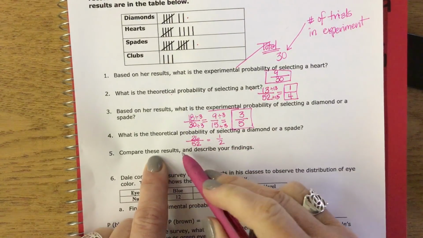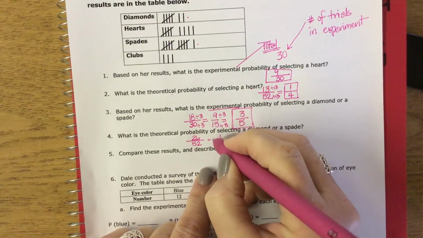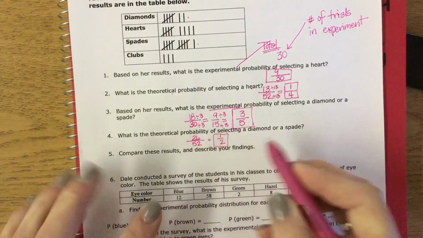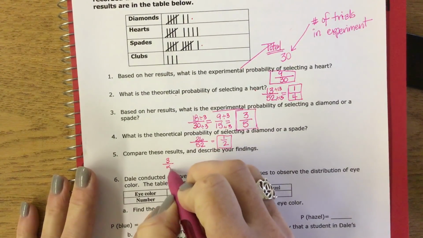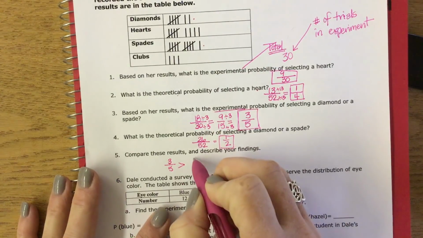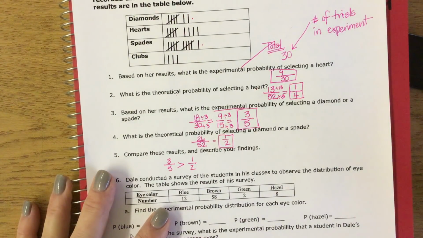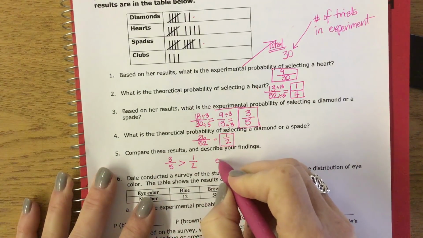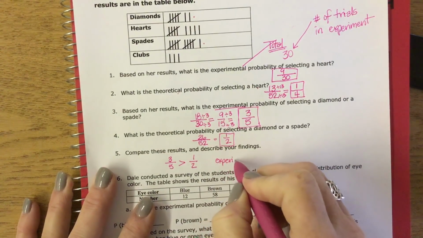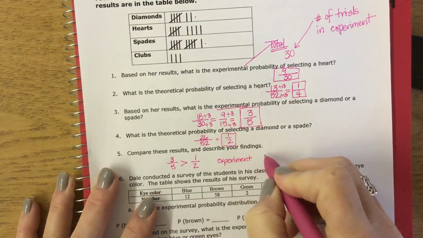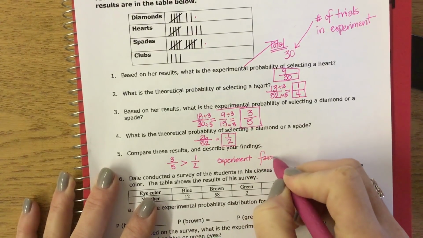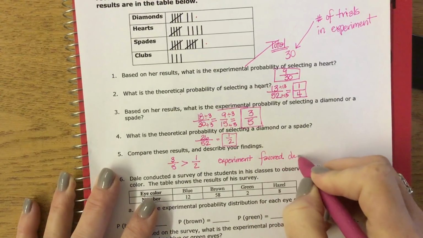They want you to compare these results, and it looks like I already did that for you. We know that 3/5 is greater than 1/2. So that means that my experiment favored diamonds and spades.